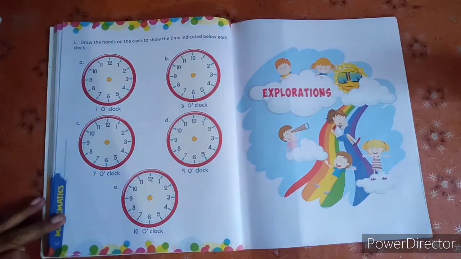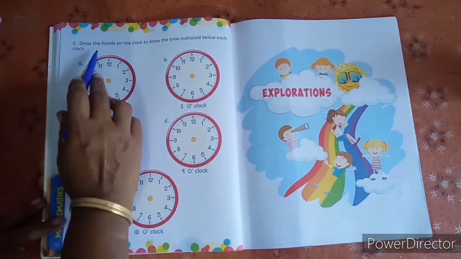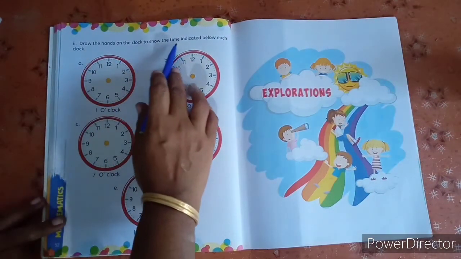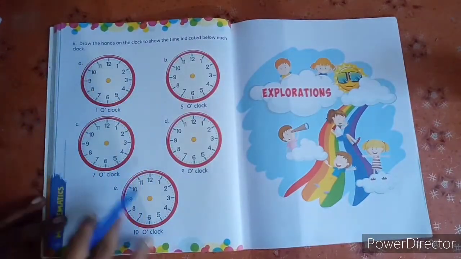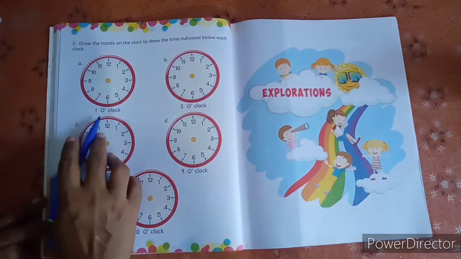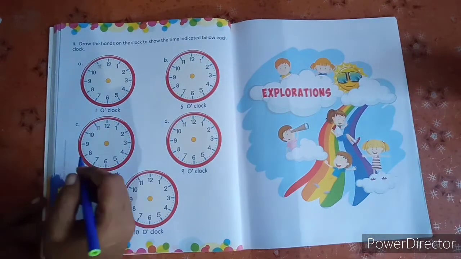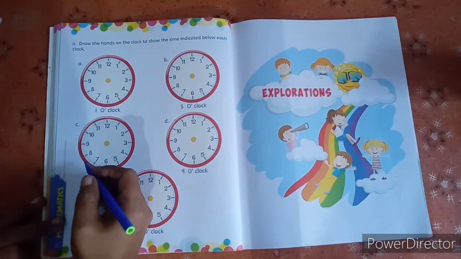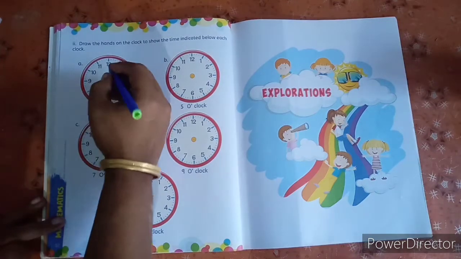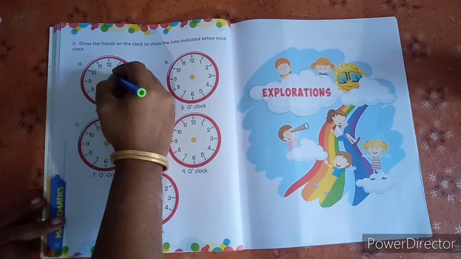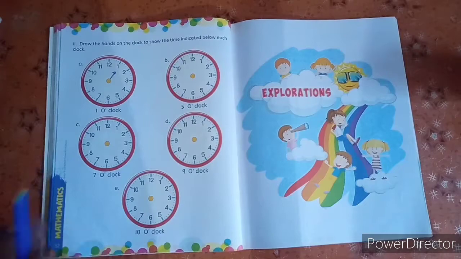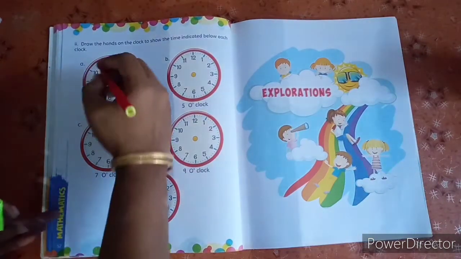Then take the next page, 52. Draw the hands on the clock to show the time indicated below each clock. First clock, 1 o'clock. The short hand is at 1 and the long hand is at 12.